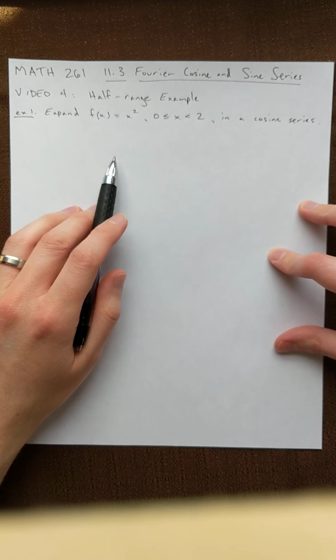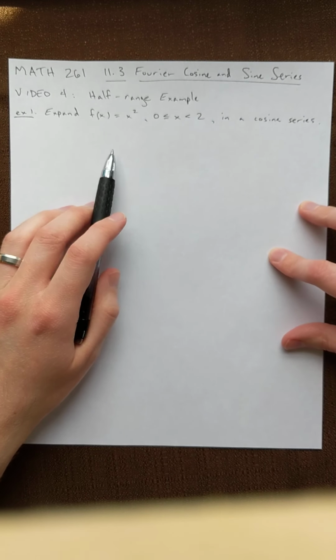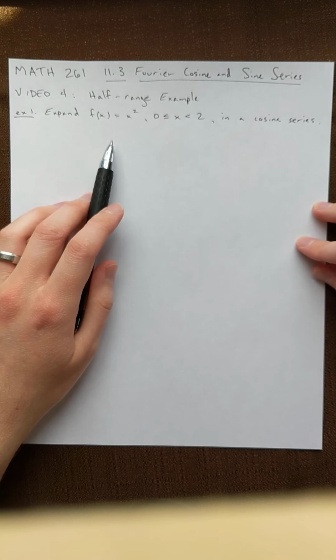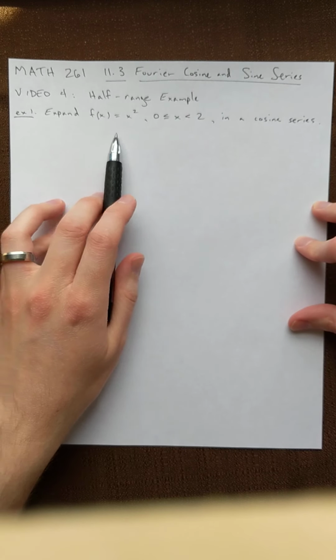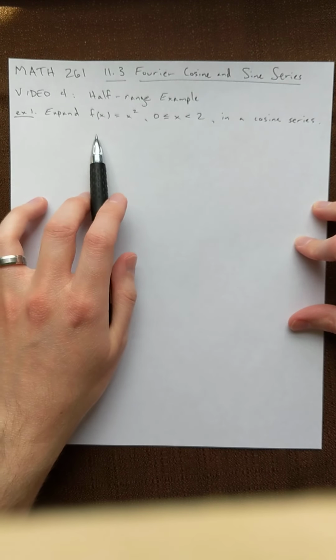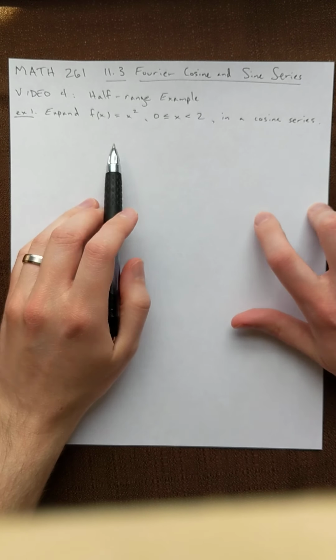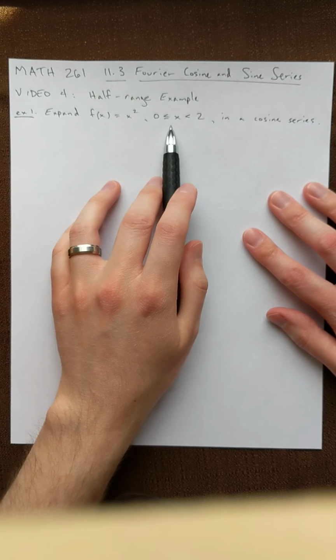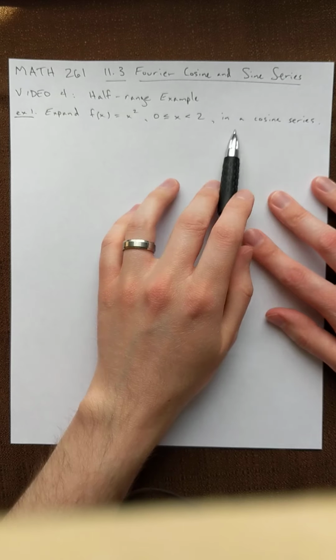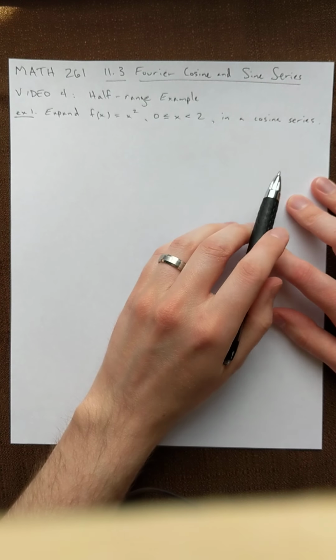Okay, in this video I'm going to try and show you how to actually calculate a half-range Fourier series expansion. This is actually going to continue the same example we saw in the Desmos graph. So I'm going to start with f of x is x squared from 0 to 2, and I'm going to try and find a cosine series.